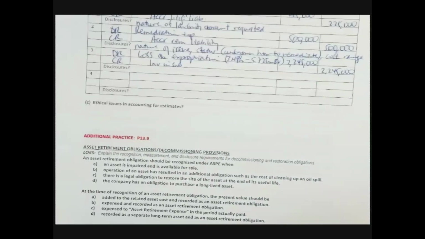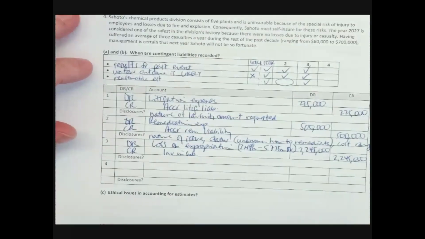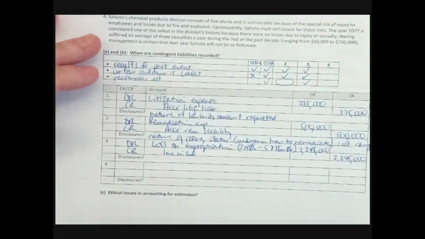Okay, last one. Oh, it's up here. Cehoto's chemical products division consists of 5 plants and is uninsurable because of the special risk of injury. So no one will insure them, they have to self-insure. Consequently, they must self-insure. 2027 is one of the safest in the division's history because there were actually no losses to injury or casualty.